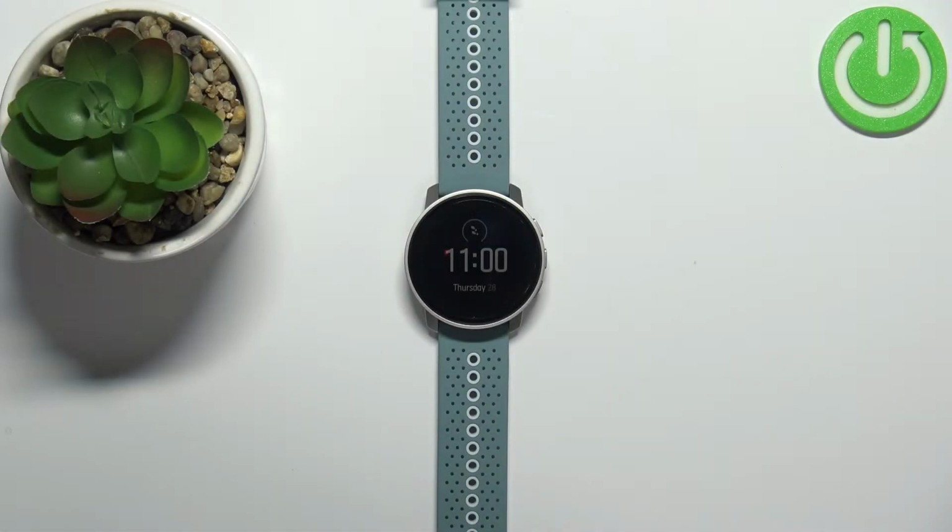Hello! In front of me I have Suunto 9 Peak, and I'm gonna show you how to enable and how to disable the airplane mode on this device.